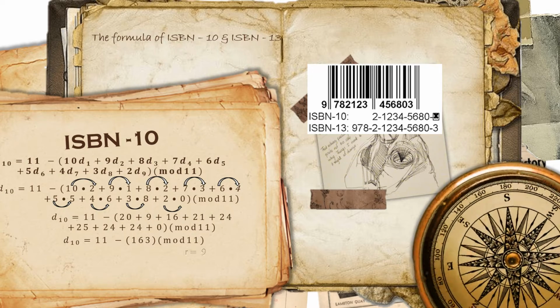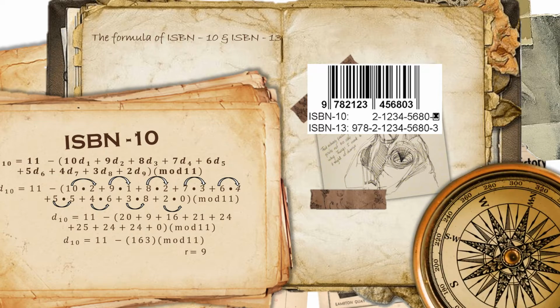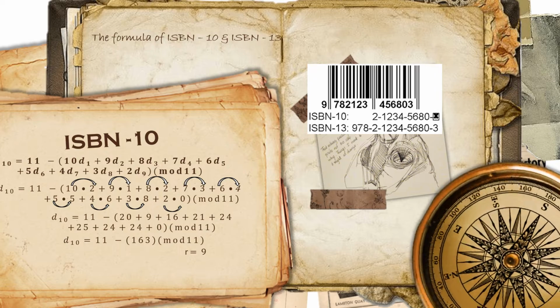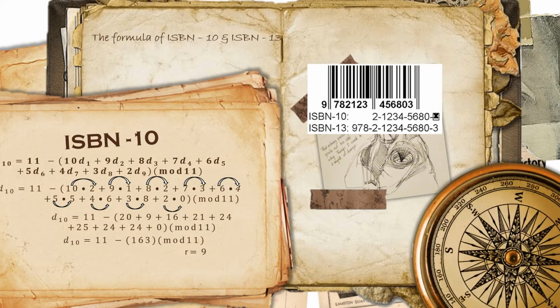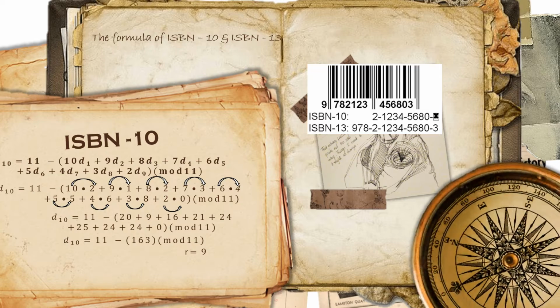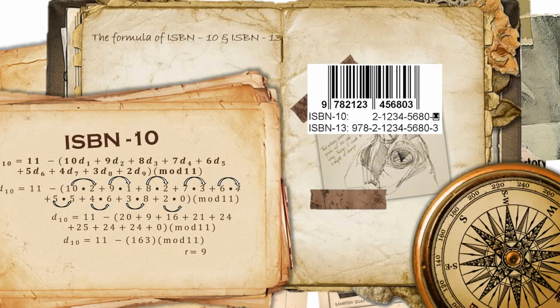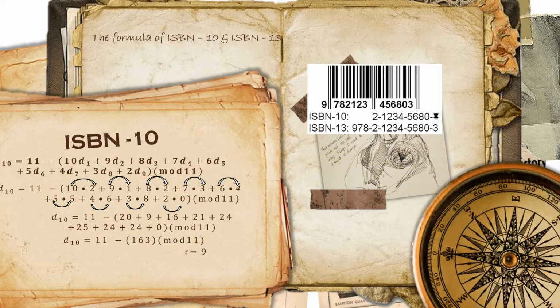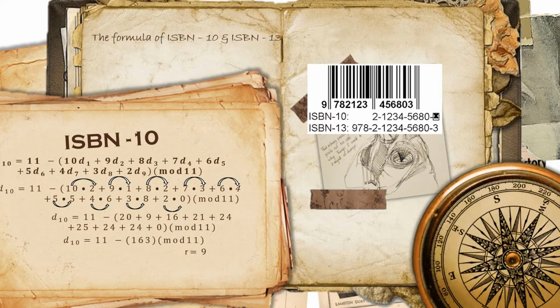The remainder here is 9. So we will have to subtract 9 from 11 based on our formula on how to get the check digit of the ISBN 10.